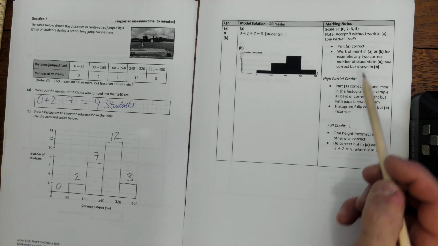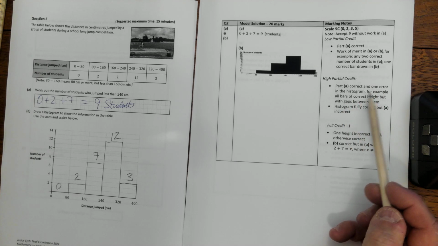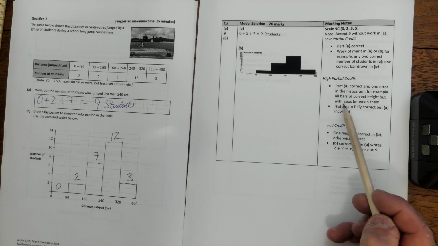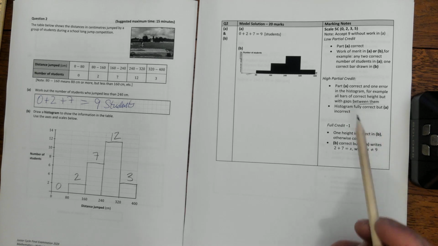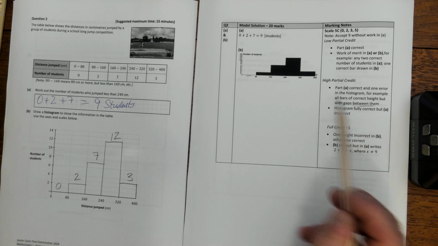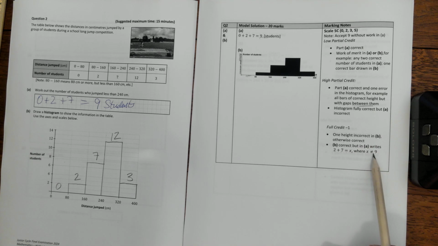Okay, let's look at how you could drop marks. For example, one error in the histogram, for example, all bars of correct height but with gaps. So that would cost you. Histogram fully correct, but the wrong answer here. And just a -1, one height incorrect in B, otherwise correct, but A writes 2 plus 7 equals X, where X is not equal to 9. So basically calculates that wrong.